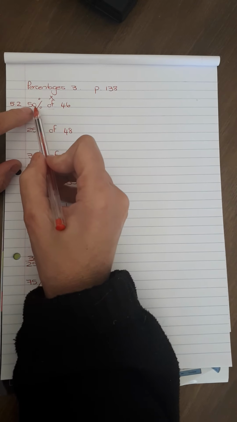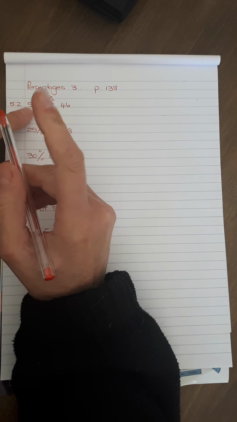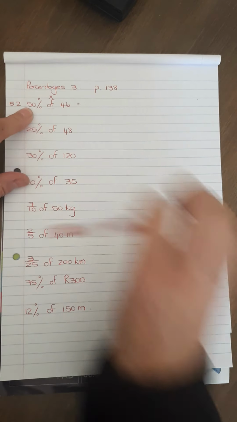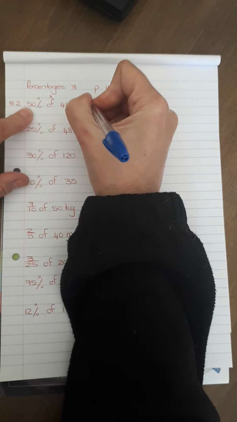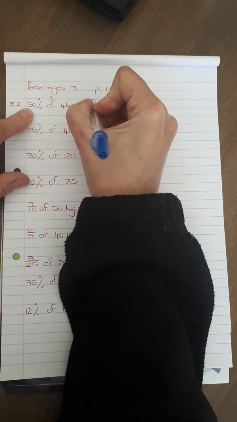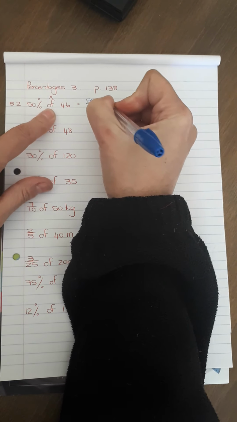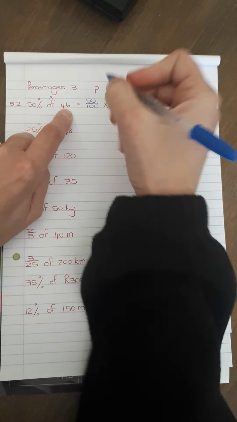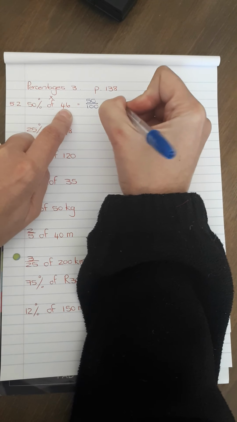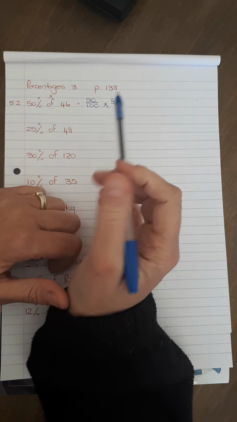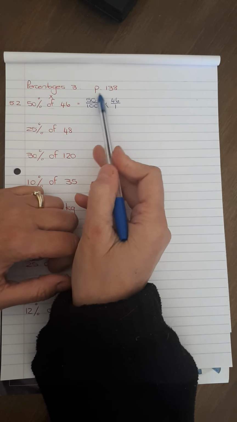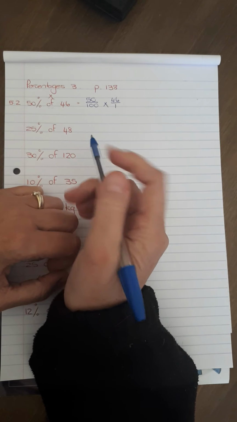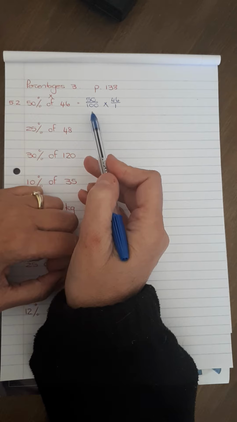That means if you have 50%, you are going to rewrite it as a fraction. 50% I can rewrite as 50 over 100. Of means times. 46, I need to write that as a fraction, so I write that as 46 divided by 1. Now, before I start multiplying, we know it's top times top and bottom times bottom. We need to simplify the fractions that we have. Otherwise, the sums are going to be too difficult.